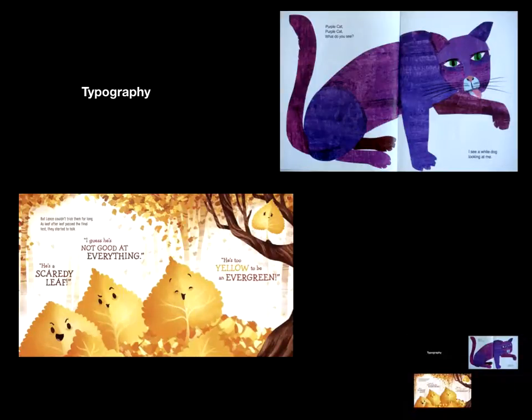The fifth approach is typography. For Brown Bear, the words on the page are the same. They have the same size font and text throughout the whole story. We see common repetitive words throughout the book that line up with the same words throughout each page. So our example here is the purple cat.